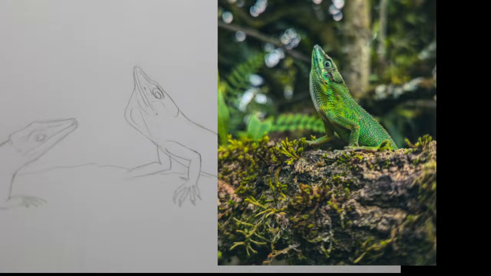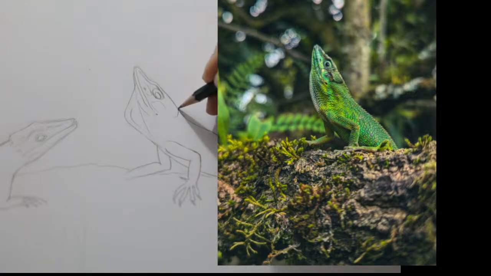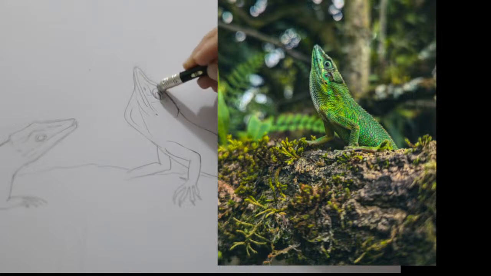We're not gonna worry about those details right now. Right now we're just trying to understand the general shape. So if you have an animal that has a lot of texture, if you have an animal that has structures that are very complicated, just try not to think about them right now. Just try to go for the general shape first, and then we're gonna get into that, okay?